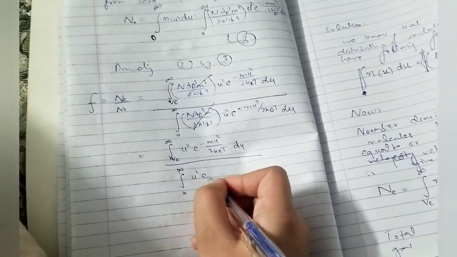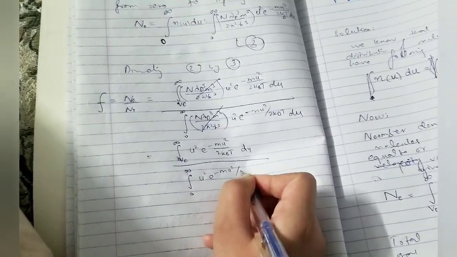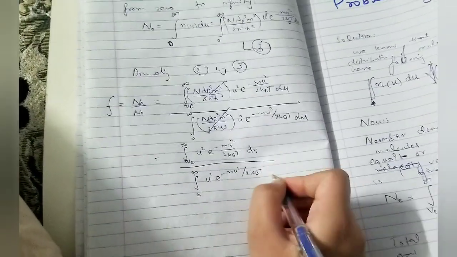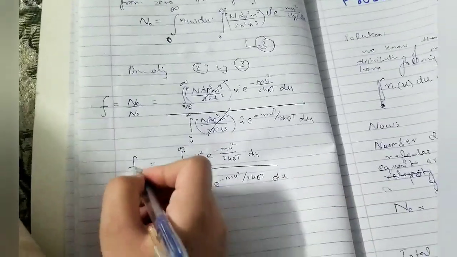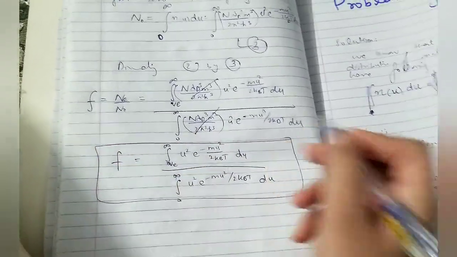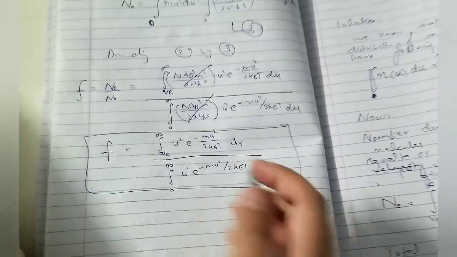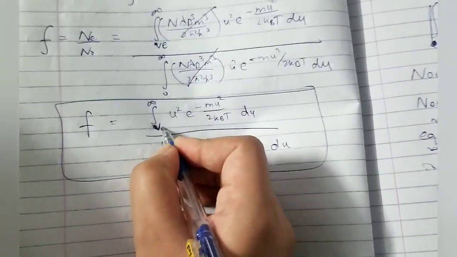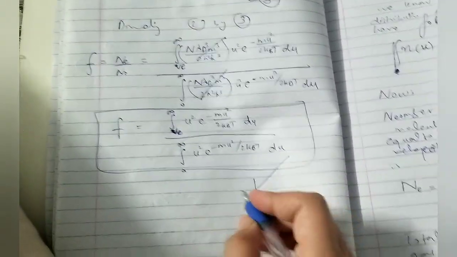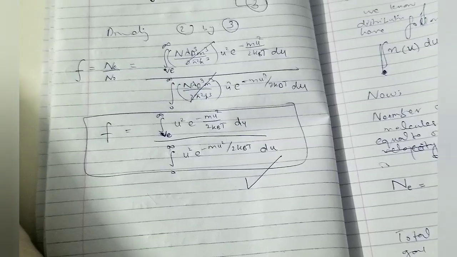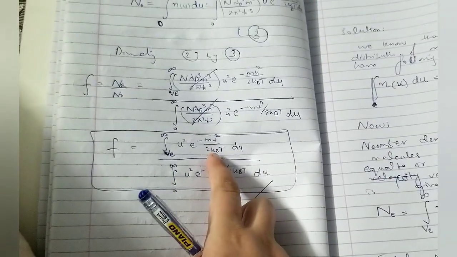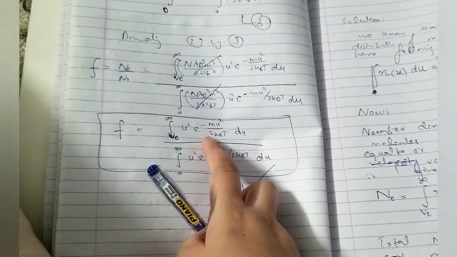This gives us the fraction of molecules that could escape the Earth's gravitational field, and this is the final answer. Here ve is escape velocity. You can also put the value of temperature, kb multiplied by 2.